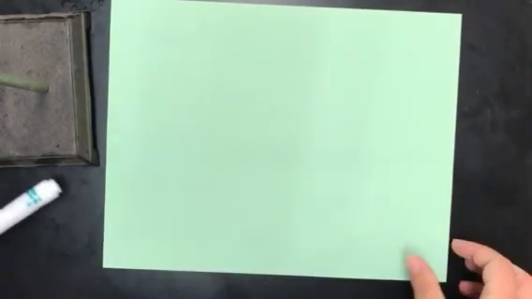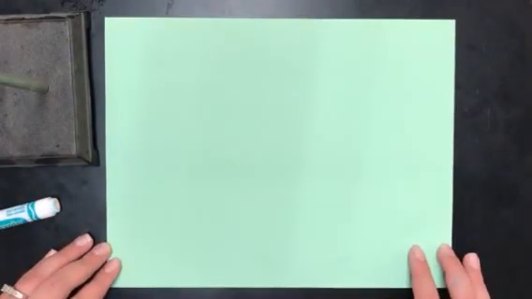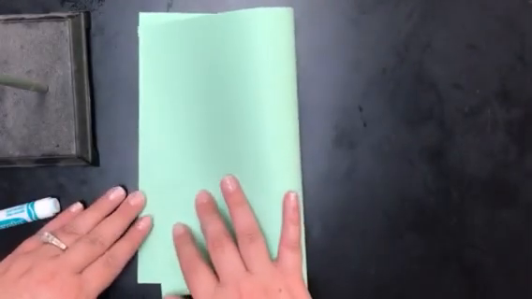Okay guys, we're going to go ahead and do the first foldable, the 9 weeks. So if you could please take out the green paper. And on the green paper, you're going to want to hold it horizontally. And then you're going to fold it in half.